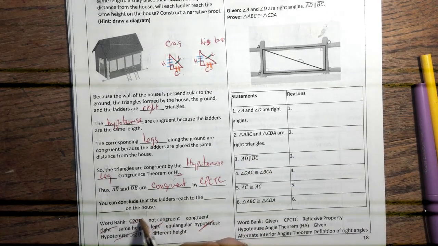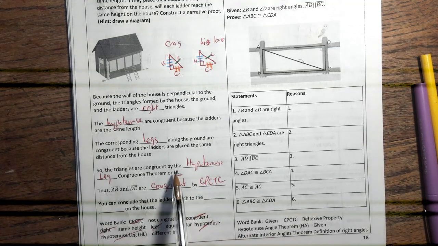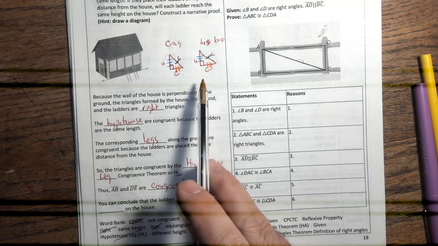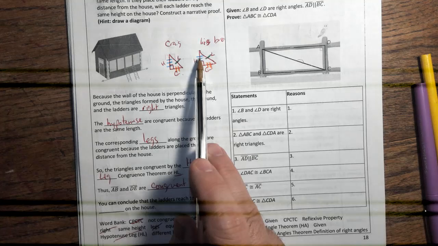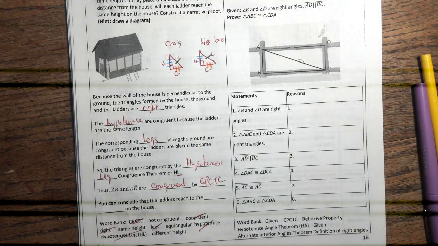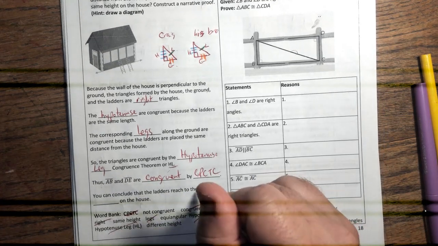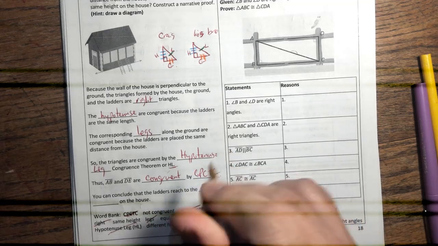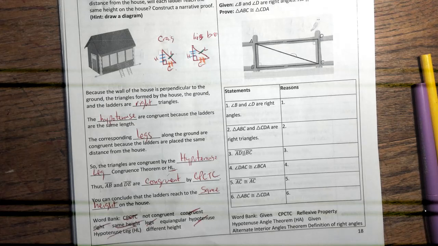And let me show you. So we have CPCTC and we have congruent here. CPCTC is the corresponding parts of congruent triangles are congruent. So we've already proved the triangles were congruent because of hypotenuse leg. And because we already know they're congruent, then we know that these are congruent because the triangles were congruent. So you can conclude that the ladders reach the same height on the house.